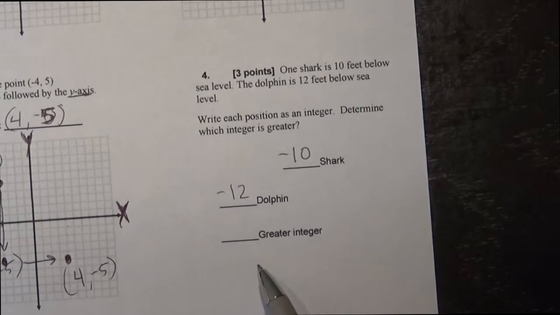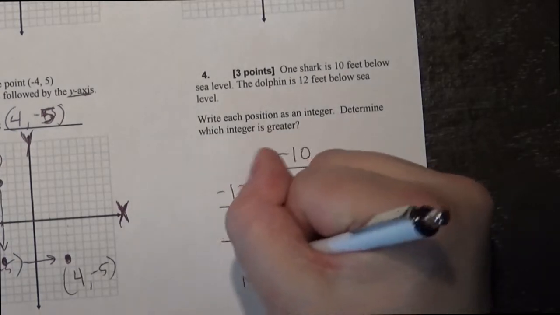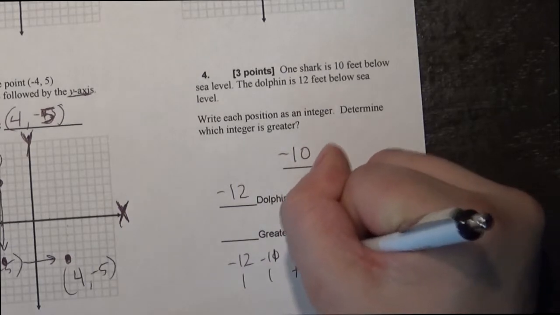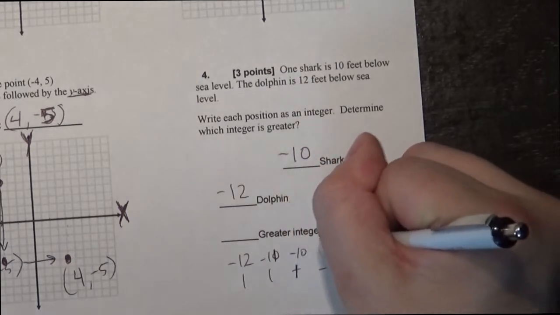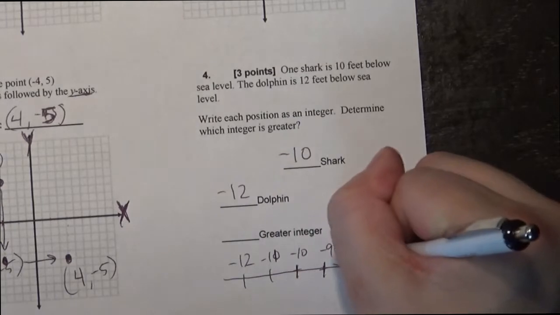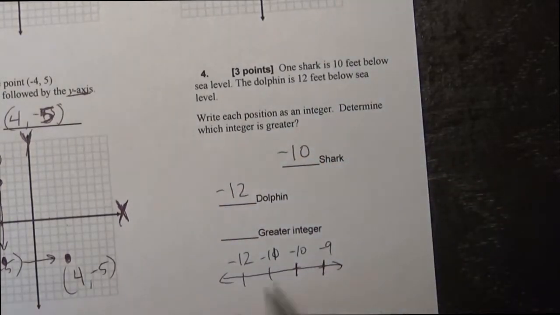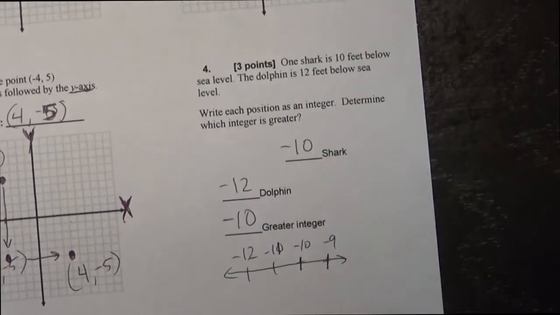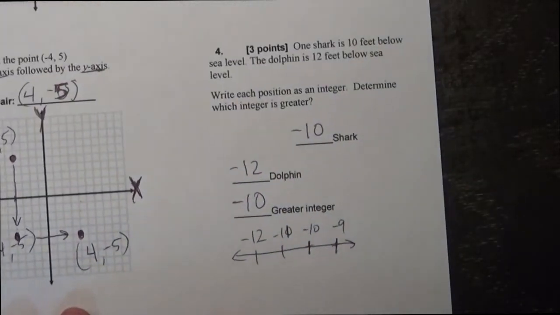The greater of those two integers, if I graph this out, I'd have -12, -11, -10, -9. I'm doing a bad job here writing these out. But the greater one is the one to the right. So that is going to be the greater integer, and that's the integer that is -10.